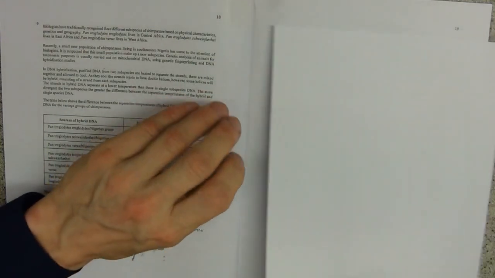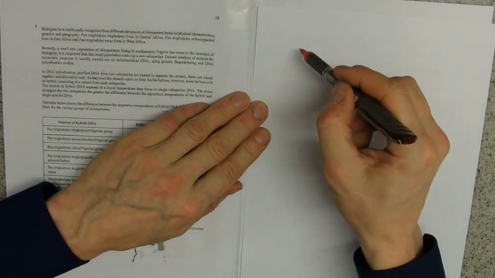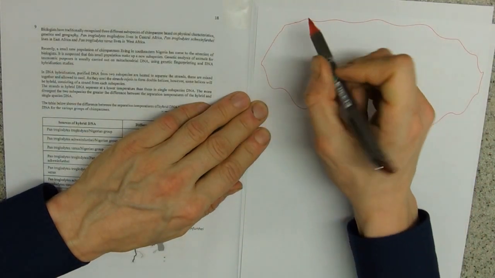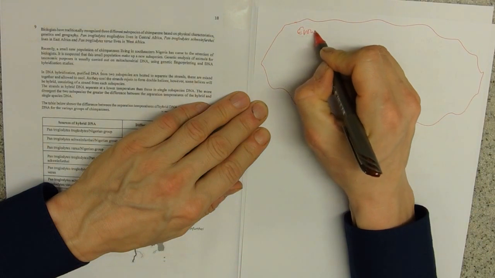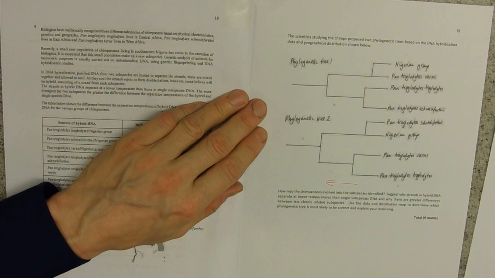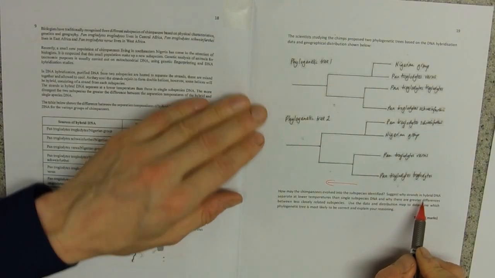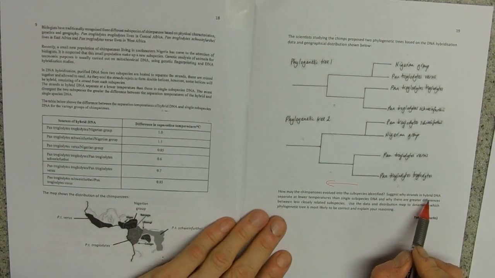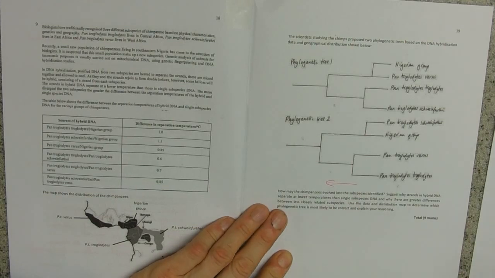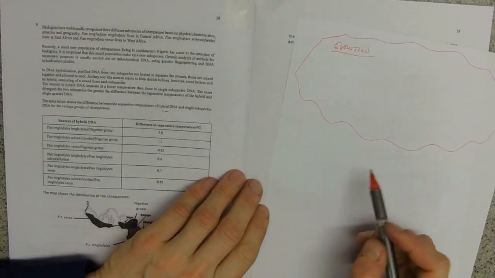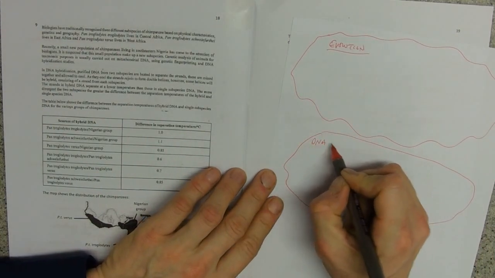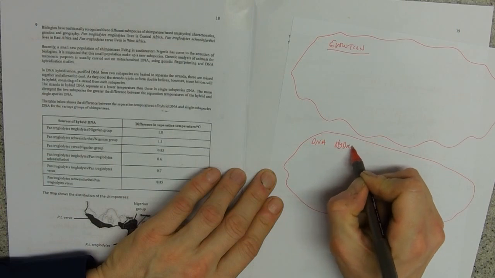On my answer sheet here, my first cloud might be about evolution. Then why strands in hybrid DNA separate at lower temperatures than single species DNA. So this is DNA, another cloud here, DNA hybridization.